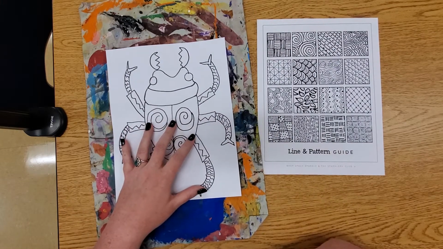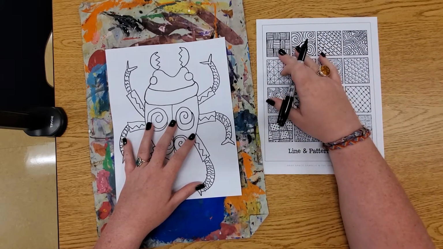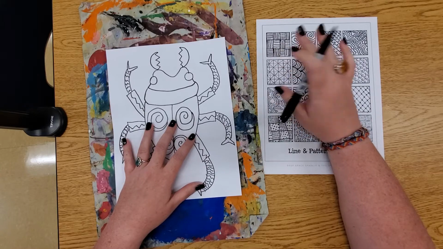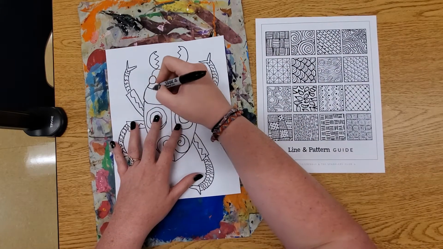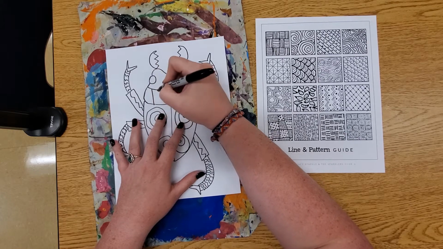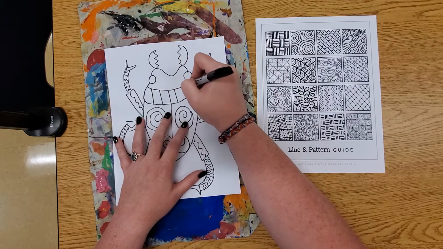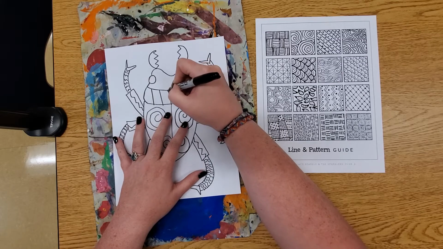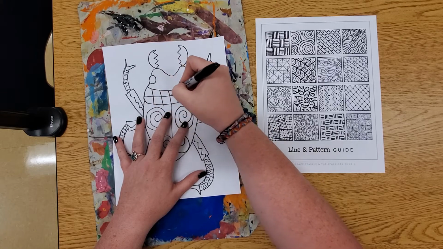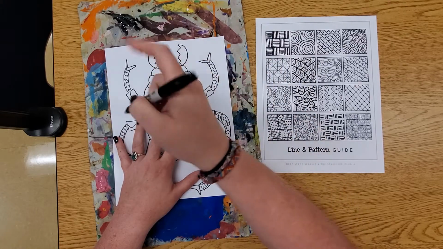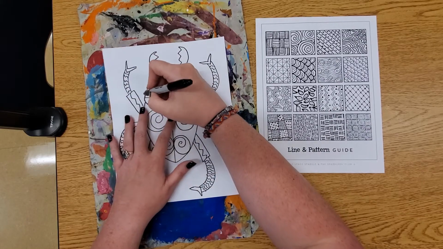Now, I am going to try one of the harder patterns, so I'm going to choose this one. And this pattern isn't as hard as it looks. And here's why. Because all you're doing is you make a grid to start. So I'm going to draw all my vertical lines, okay? And then I'm going to draw one horizontal line that goes to the middle. Now, this is where it gets tricky and people get confused, but really you're just making a checkerboard pattern.